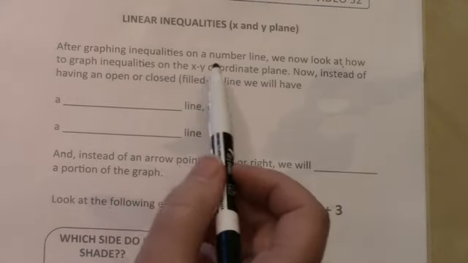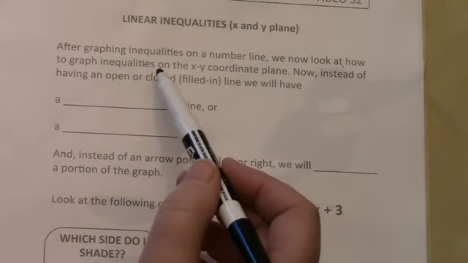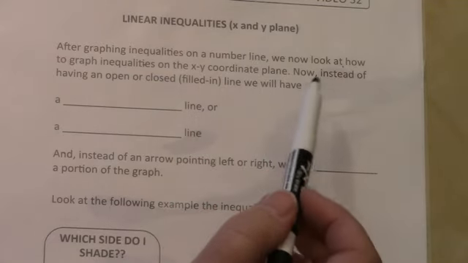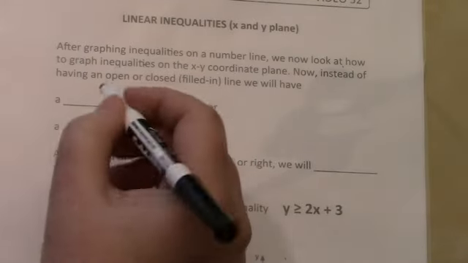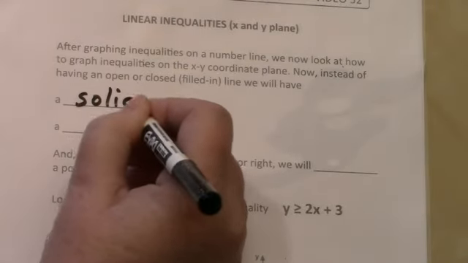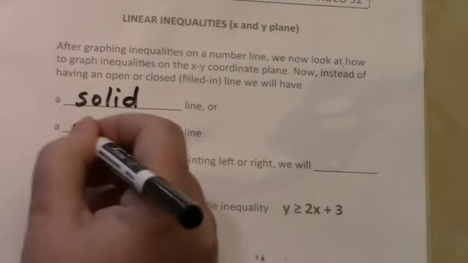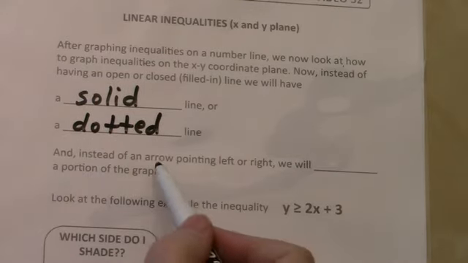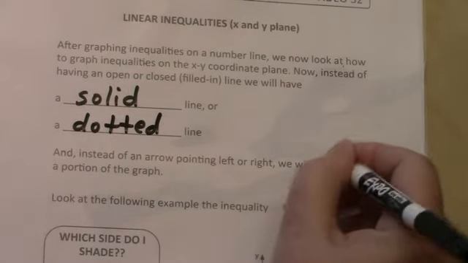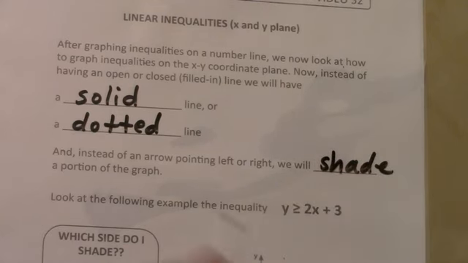After graphing inequalities on a number line, we now look at how to graph inequalities on the XY coordinate plane. Now, instead of having an open or closed circle, we will have a solid line or a dotted line. And instead of an arrow pointing left or right, we will shade a portion of the graph. Let's look at the following example of how to graph an inequality on the XY coordinate plane.